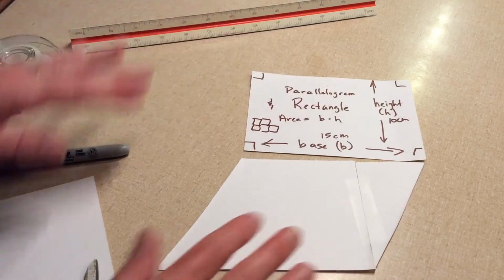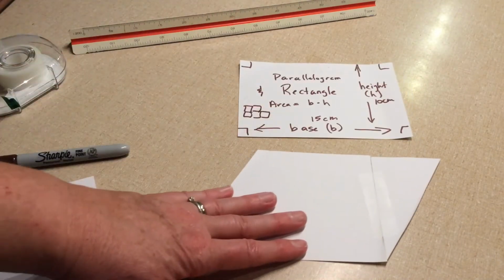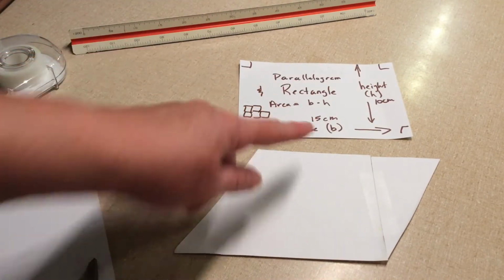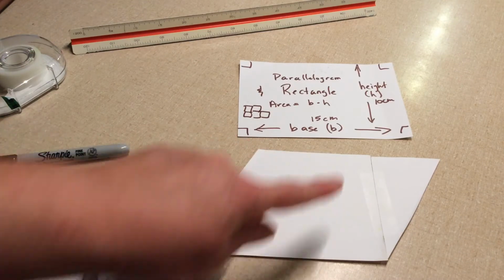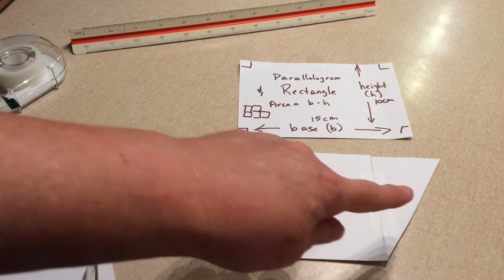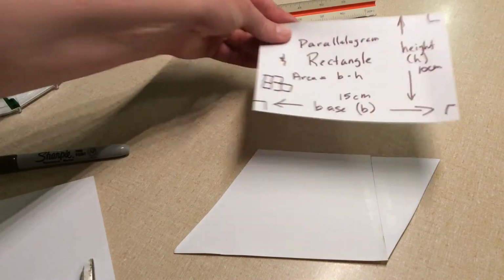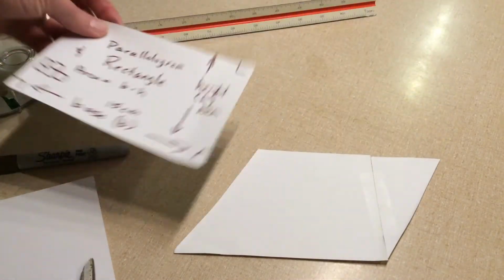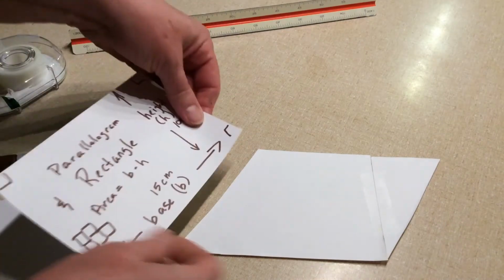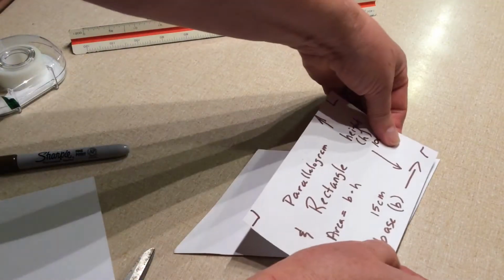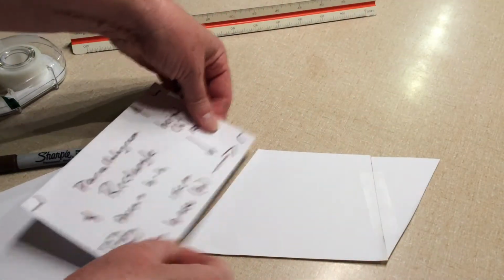So both of these are parallelograms, and the definition of a parallelogram is that the opposite sides have to be parallel and they have to be the same length. And in this case, they are the same length. And I can measure this slanted side here.